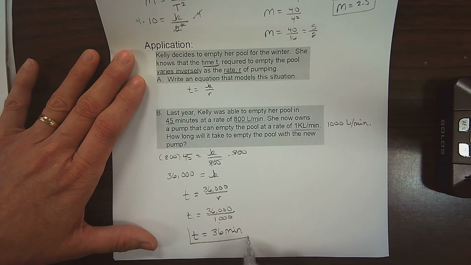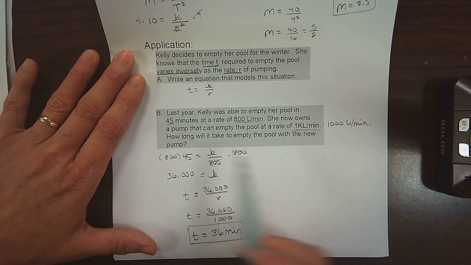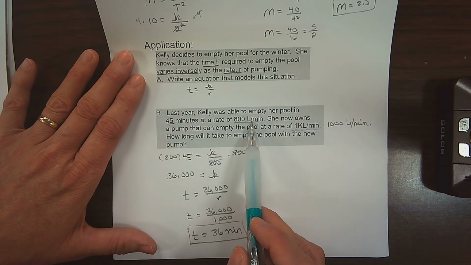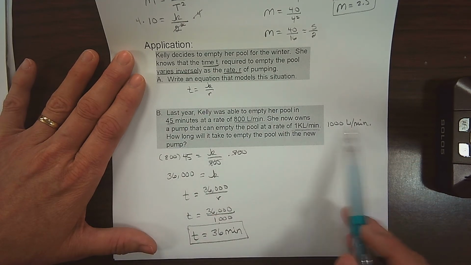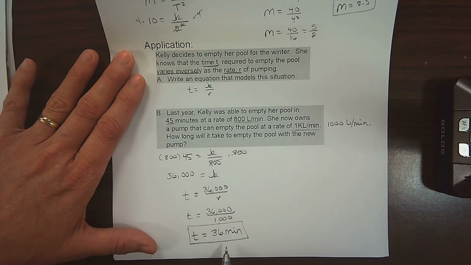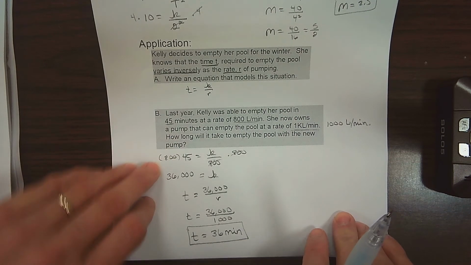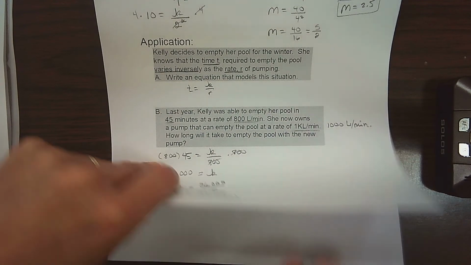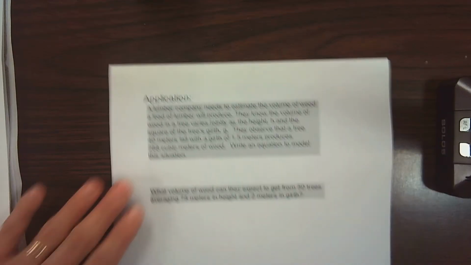And in the context of the problem, you should kind of stop and ask yourself, does that make sense? Well, yeah, it took 45 minutes for a pump that was pumping fewer liters per minute. So now if we're pumping a little bit faster, it will take less time to empty the pool. All right, one more application, and then we'll let you try some on your own.